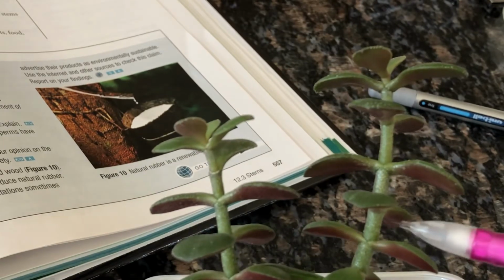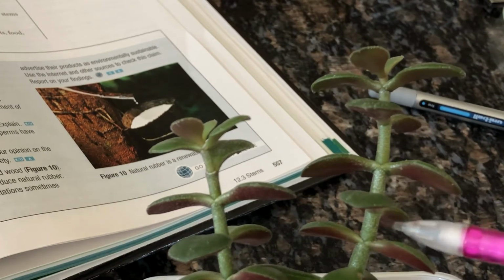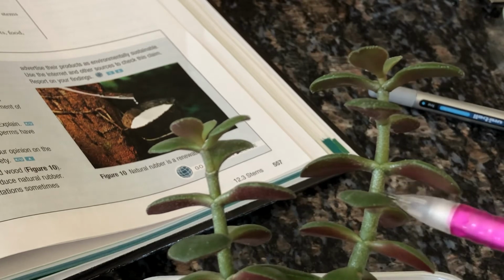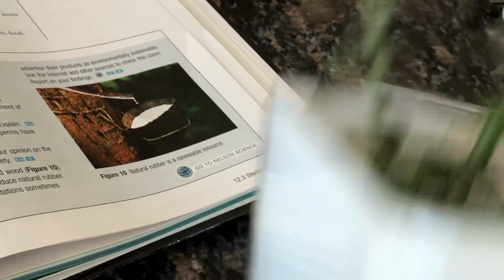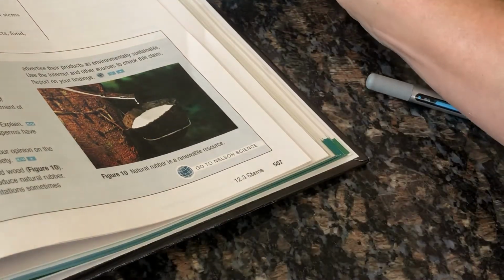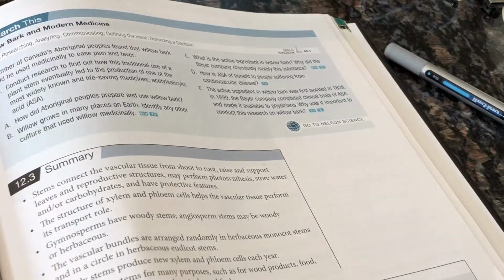But this is like a herbaceous, okay? So this doesn't have cork on the outside. When you see a plant like this that's green on the stem, you're not going to see any form of cork, okay, or bark.